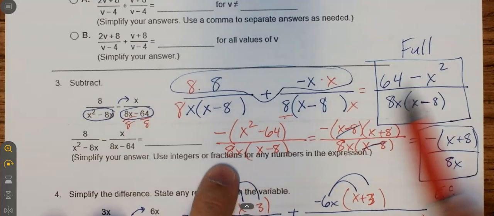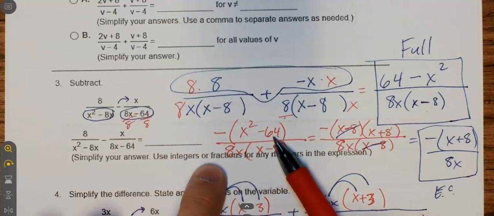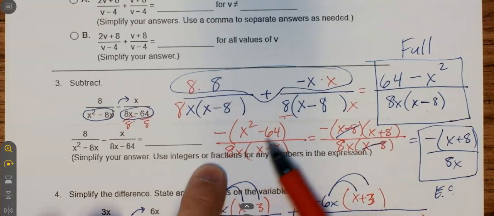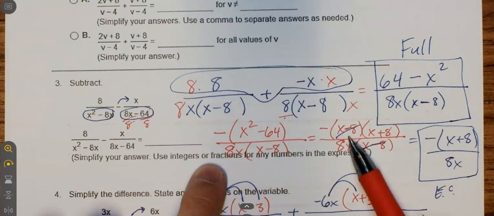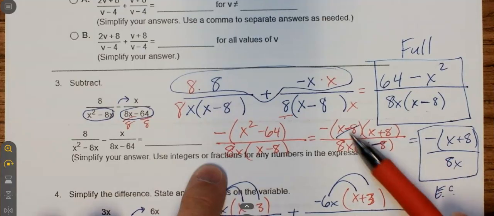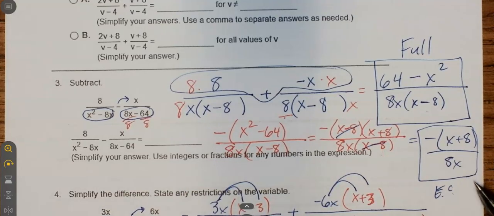So I can see that I can take a negative 1 out of the top. That reverses the top, makes it x squared minus 64. Okay? Now, that's a difference of perfect squares. So that can be broken apart into x minus 8 and x plus 8. And then, of course, the reason we did that is so that the x minus 8s would cancel out. So here's your extra credit answer if you're interested in doing that.